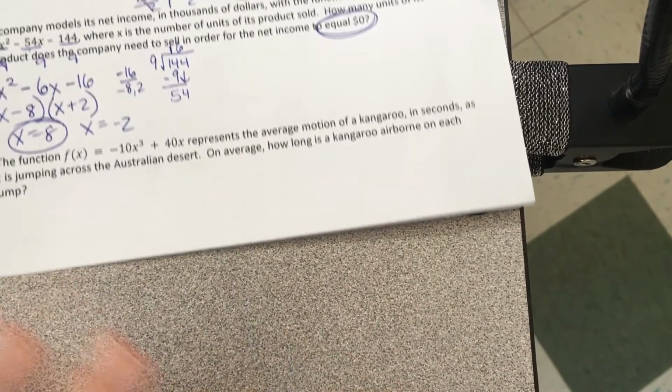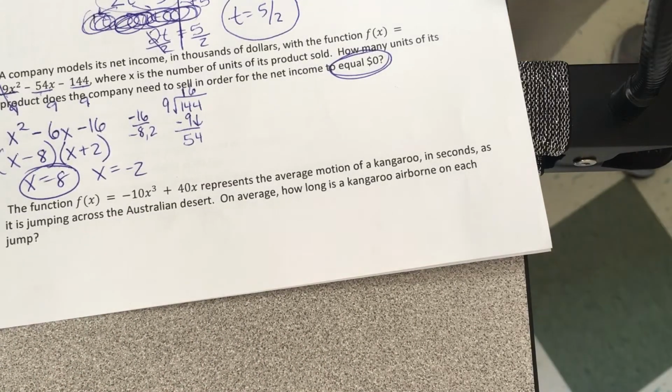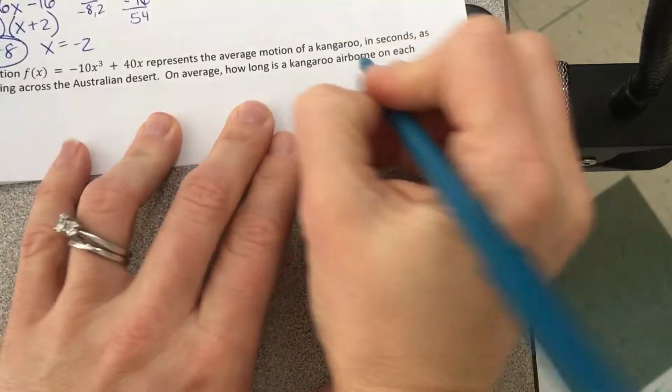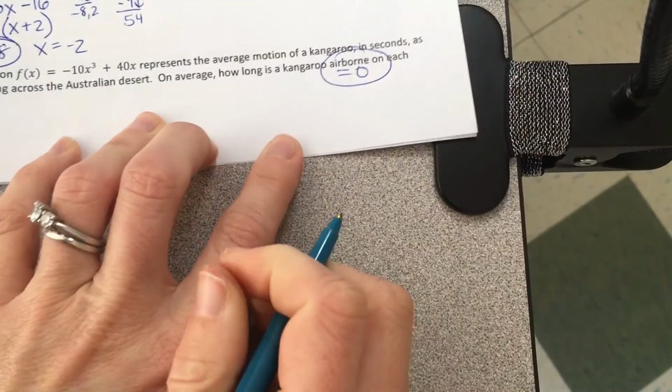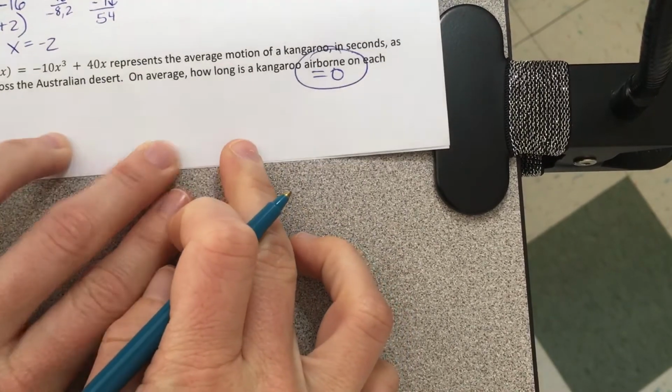Okay. Watch my pen. Who should I throw it at? Andre? If you watch my pen, is how long it's in the air the same question as how long it is until it hits the ground? Yes, it's the same question, okay? So how long is it airborne is the same as how long until it hits the ground, okay? So this is another way of them asking when it's going to be equal to 0, okay?